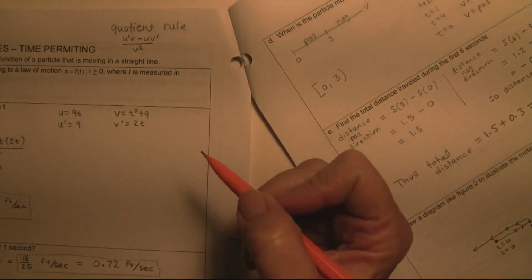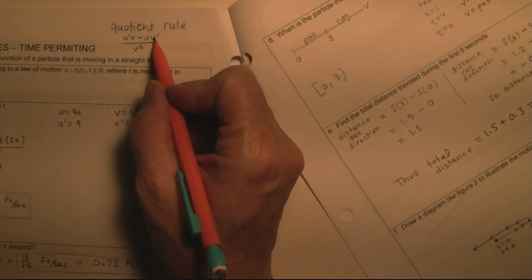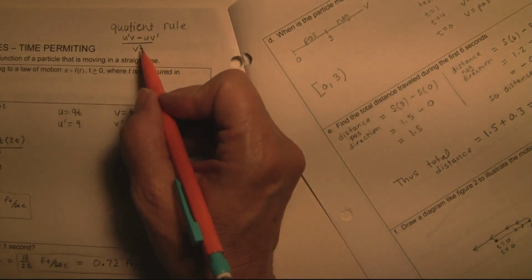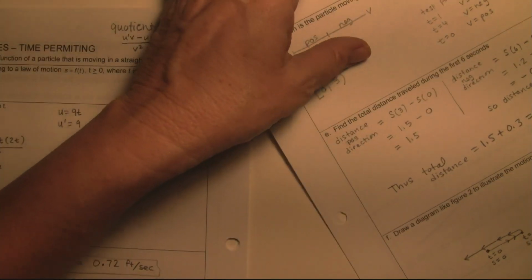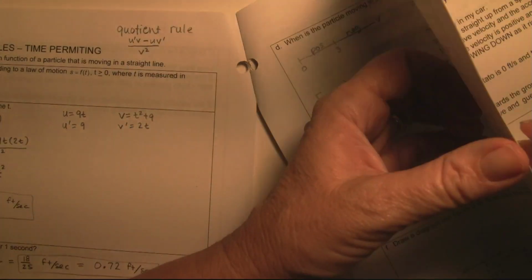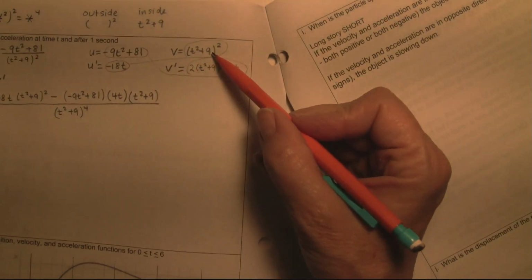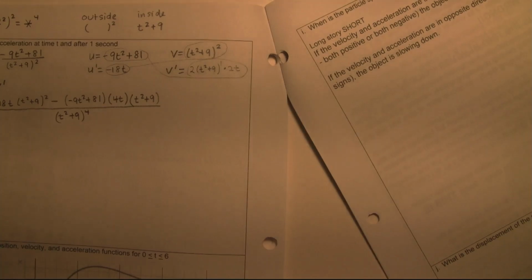The reason they don't typically cancel out is that this term over here doesn't have v on it. But in this case, because v and v prime have the same term, t squared plus 9, you are going to get some reducing.